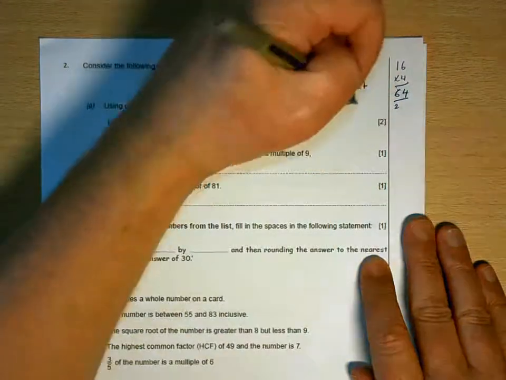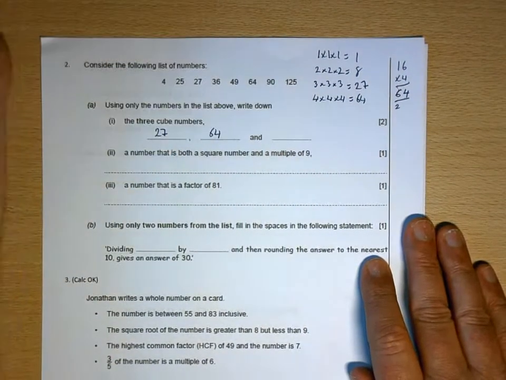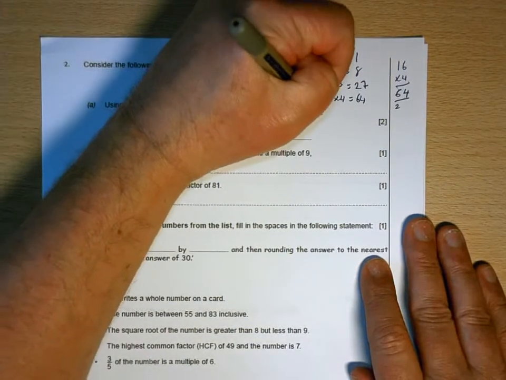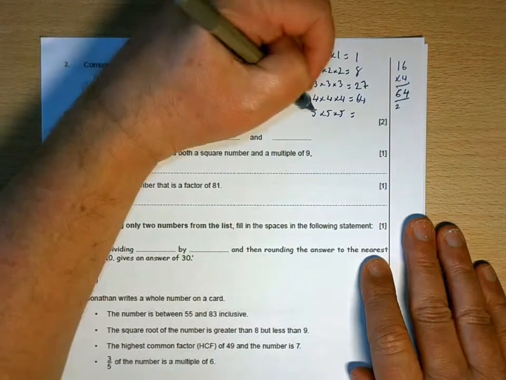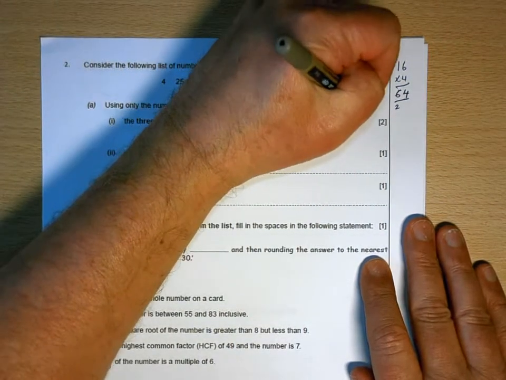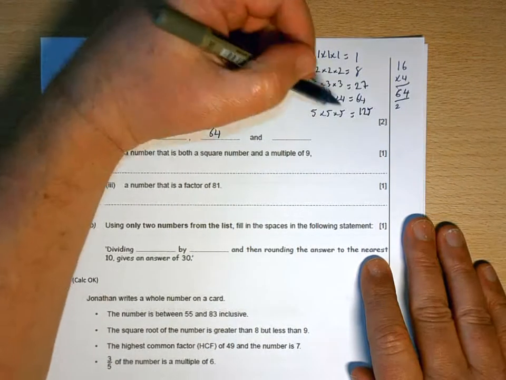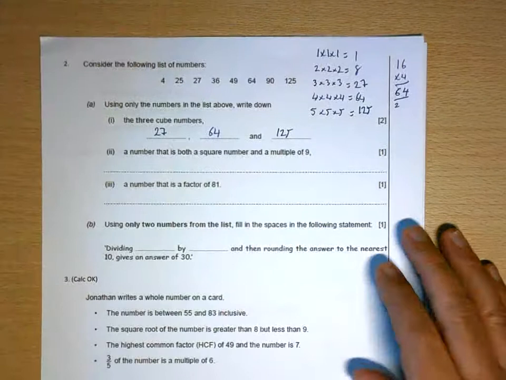Add 2 is 6. 64 is in the list. 5 times 5 times 5. 5 5s are 25. 25 times 5 is 125. Again, if you're not sure, do it the long way. 125 is in the list.